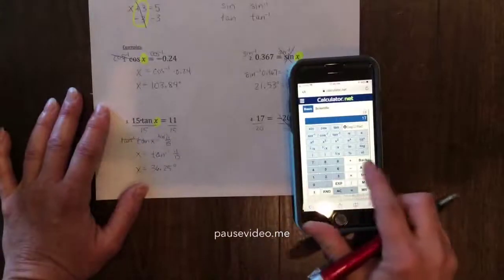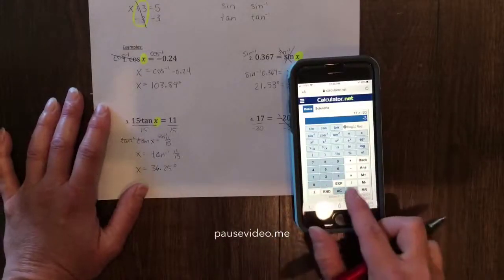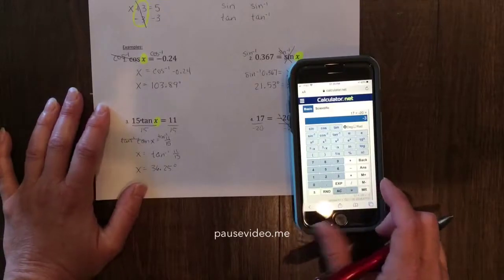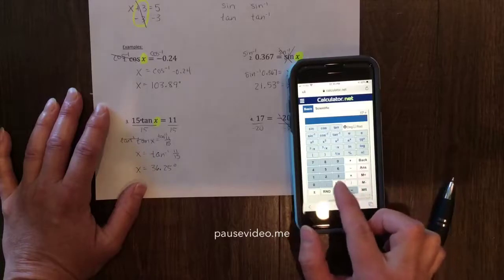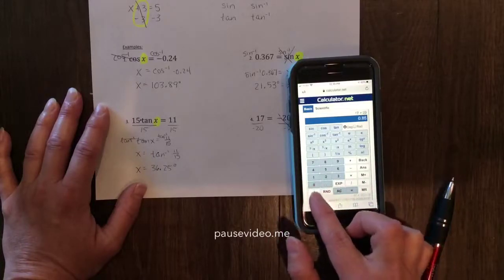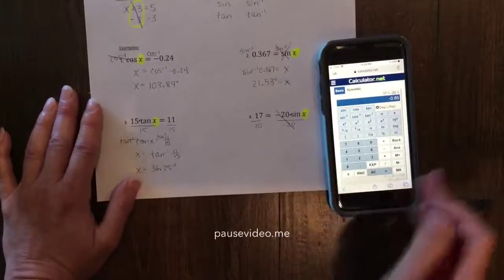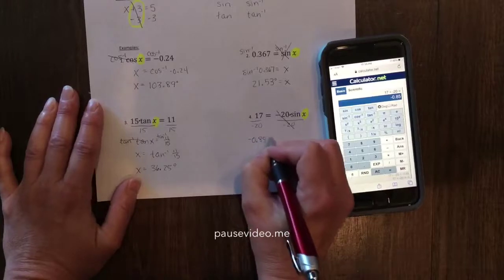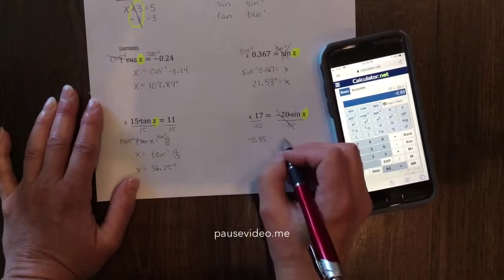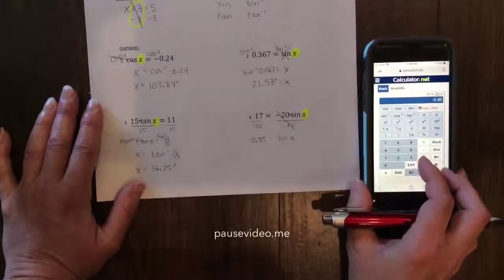Okay, that's gone. Let's check. Does 17 divided by negative 20 make a nice decimal? Is that going to give me a nice decimal? Oh, I hit plus. Don't do plus. Do divide. Where's divide? Divide by negative 20 equals, oh, it does. So because that's a nice neat decimal, just go ahead and write it. Could you leave it in fraction form? Yes, you could leave it as 17 over negative 20, and that would be just fine. Okay, negative 0.85 equals sine x.